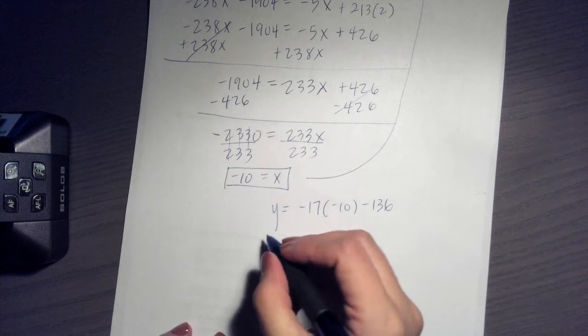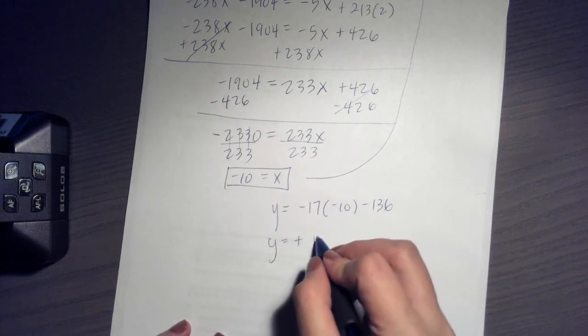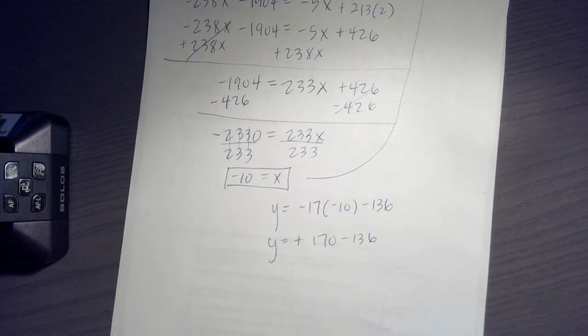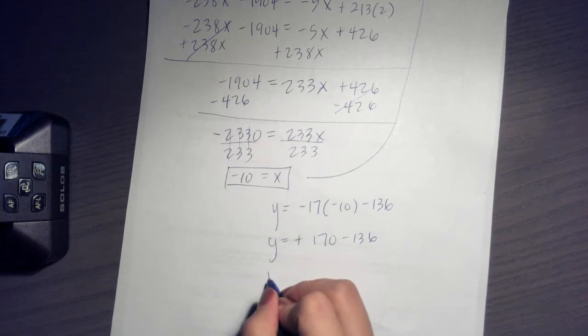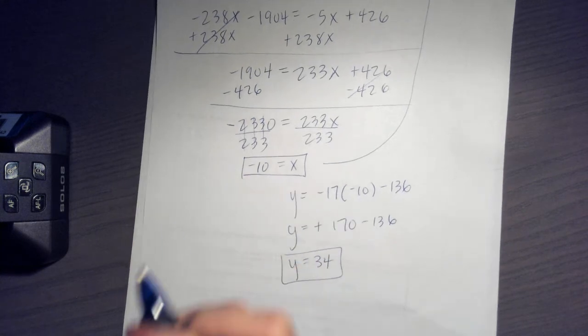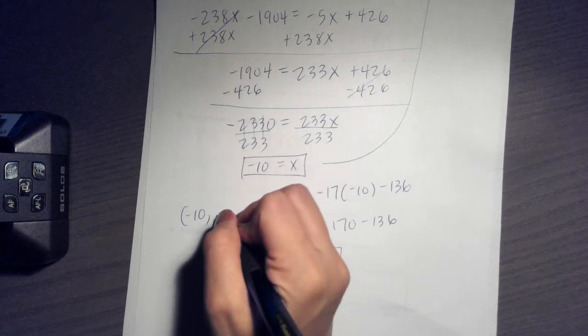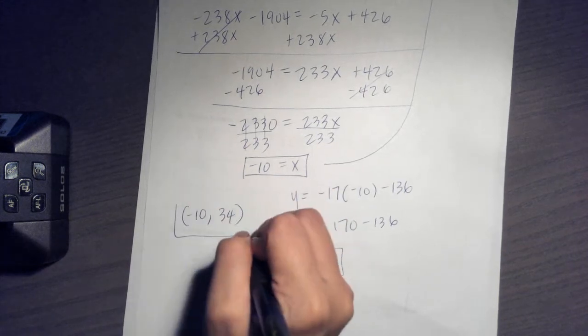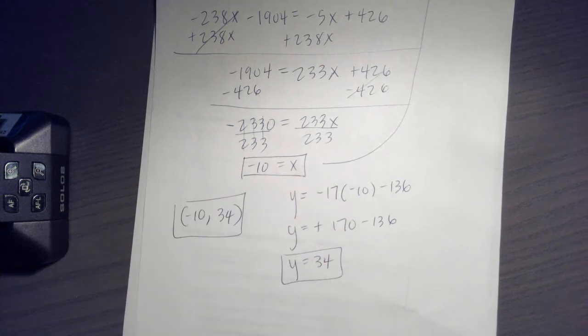So negative and negative gives me a positive 170 minus 136. 170 minus 136 gives me 34. So y gives you 34. So when I write my coordinate, it's going to be negative 10, 34. Alright, that's it for that one.